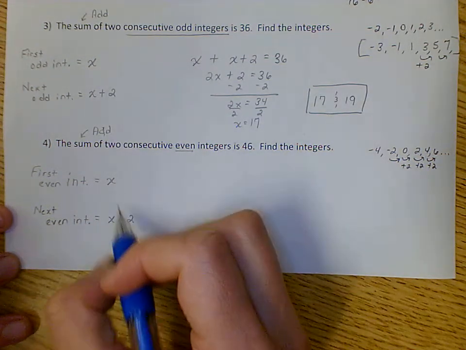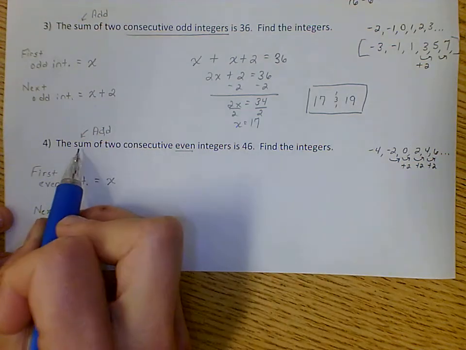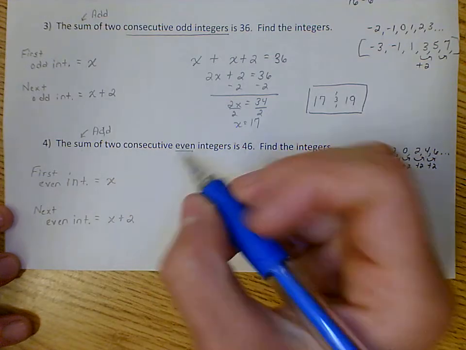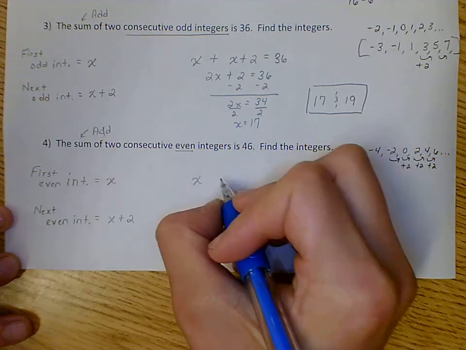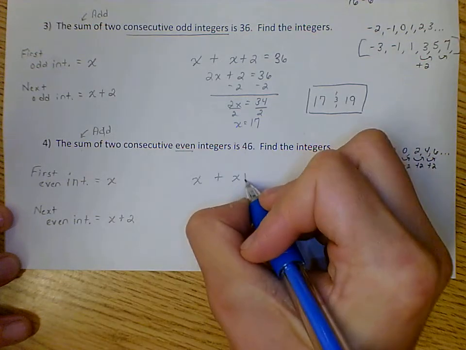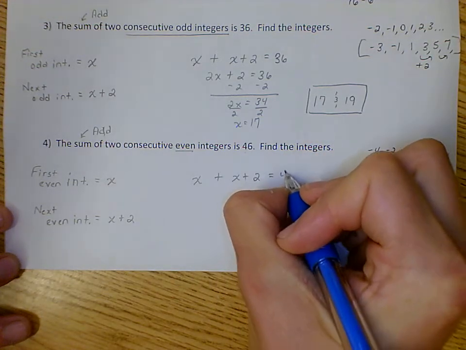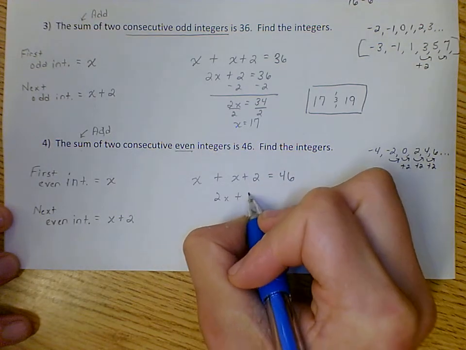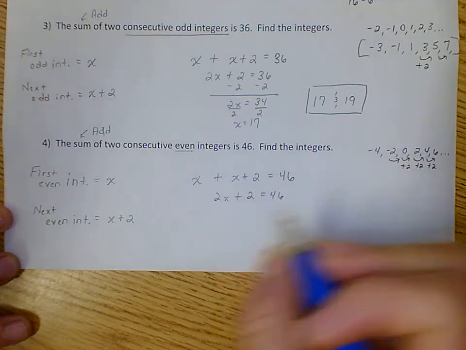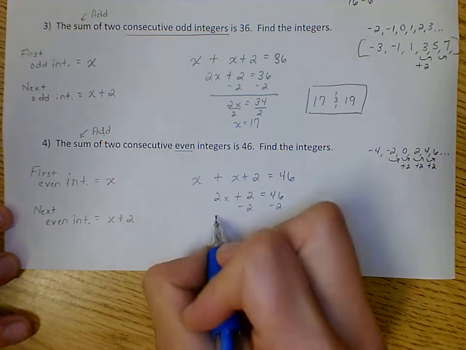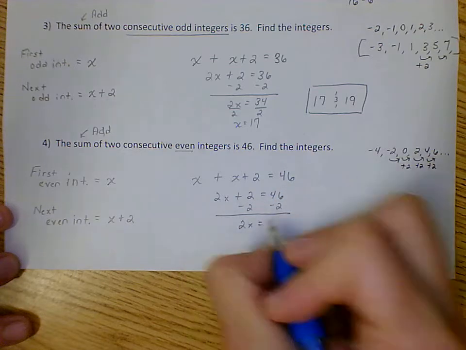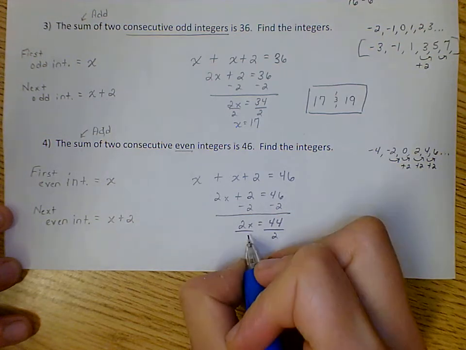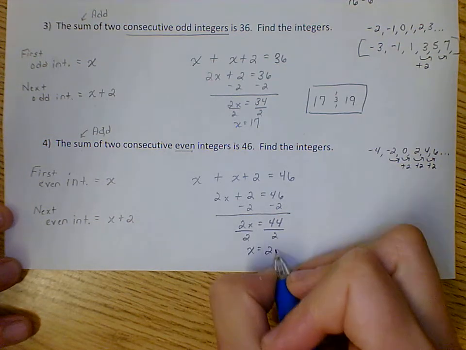All right, so putting this together, and what they tell me up here, it says when I add those 2 consecutive even integers up, it should equal 46. So that's what I'm going to do. I'm going to take that one plus the next one, and then it should equal 46. And then again, I solve. So I've got my like terms. I've got 2x, and then that 2 comes down. And then from there, I've got to subtract my 2. So my 2x comes down, and then 46 minus 2 is 44. And then divide by 2 on both sides, and x would equal 22.